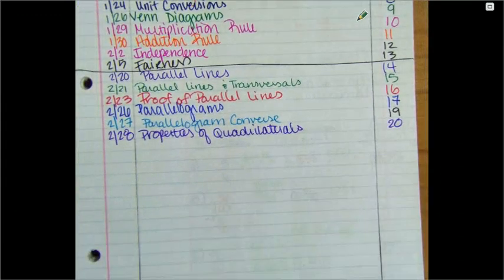Your answer question is actually on the board. It says, what are the properties of quadrilaterals? So when I say the word quadrilateral, you know it's how many sides? 4. Okay. 4 sides. So all shapes today will have how many sides? 4.